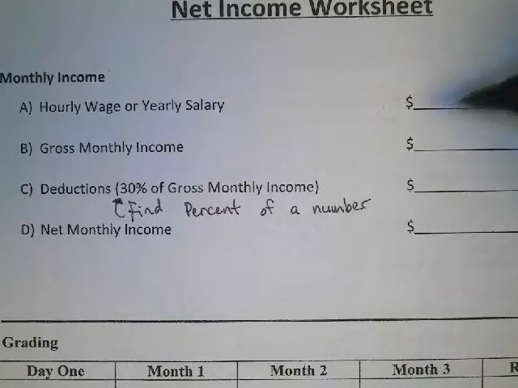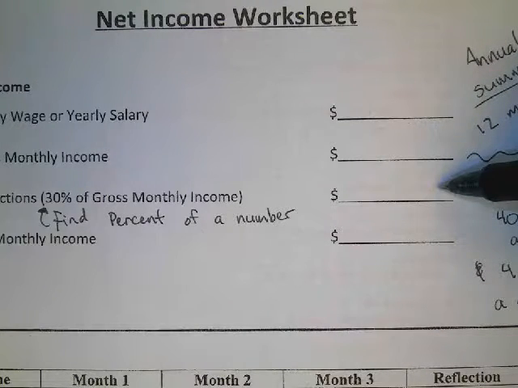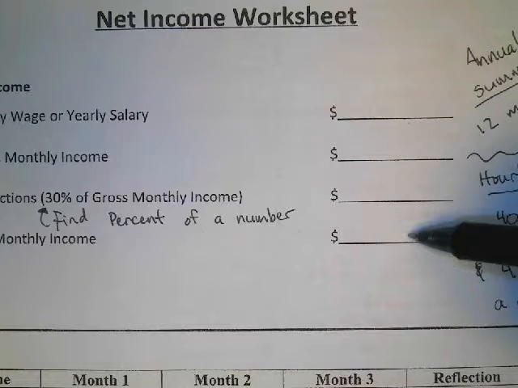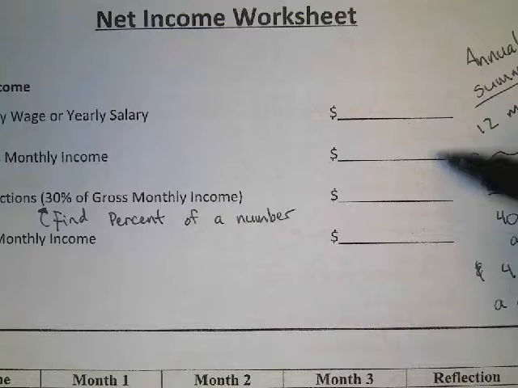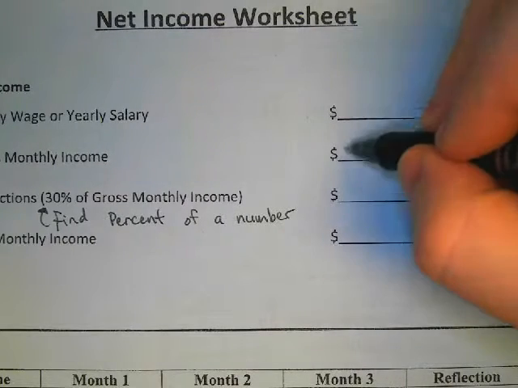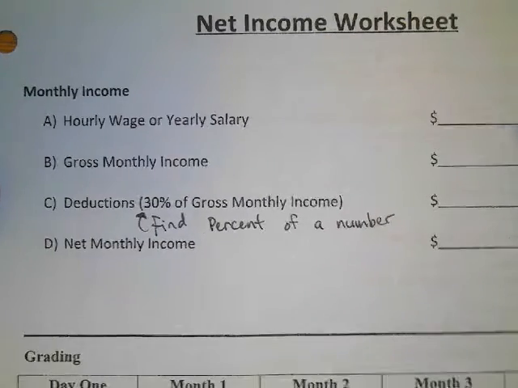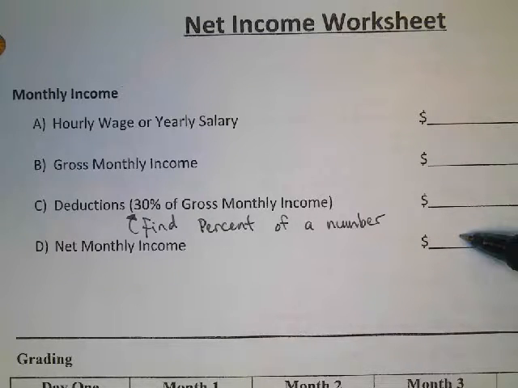Now if you know how much you're making per month before deductions, and then you find your percent of your number, what will you have to do with these two numbers to find your net income? So your net income is how much money you actually take home after the deductions are removed from your gross monthly income. So you're going to have to do something with these two numbers, with your B and your C, gross monthly income and your deductions, to figure out your net monthly income.